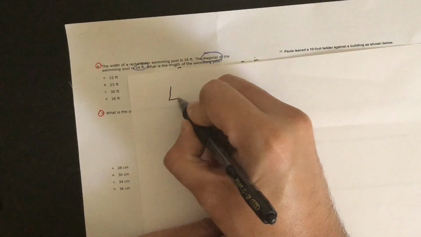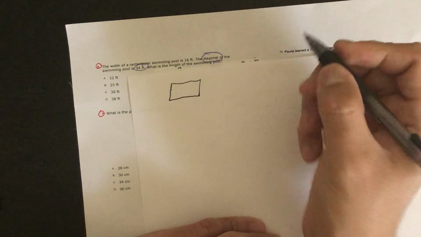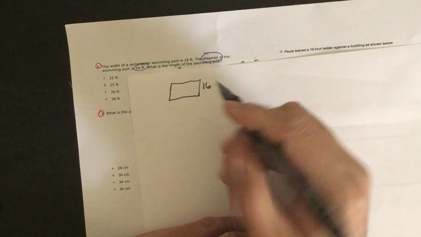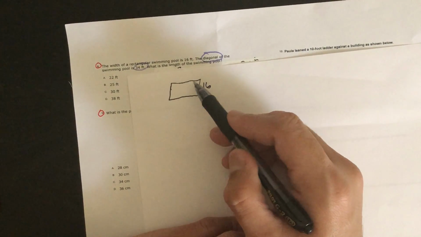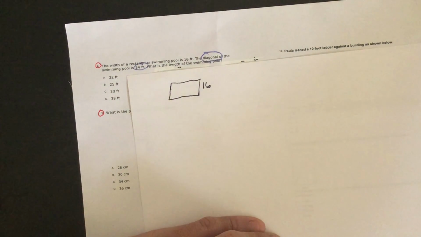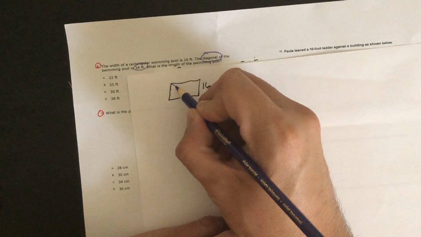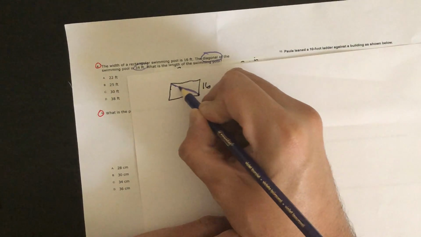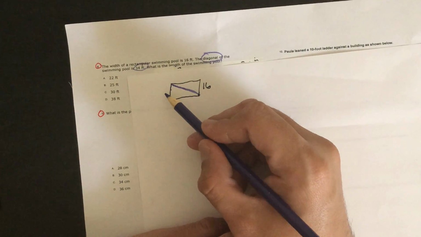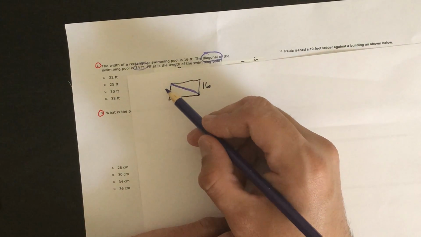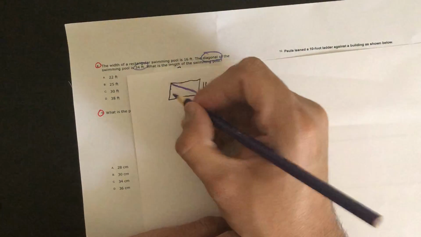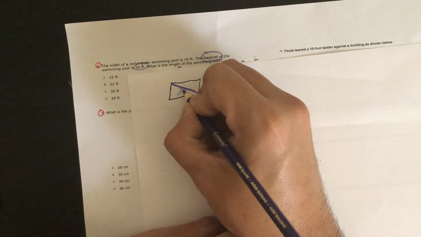So first thing I'm going to do is draw myself a rectangle. Okay. So they're telling me that the width is 16. It doesn't matter which side you put 16 on. I'm just going to put it right here. And then they said that the diagonal is 34. Diagonal means from one corner to the other. Obviously, there's two corners that you can go to, but just choose one. I'm just going to choose the one from this corner over to this one. And they told me that was 34 feet.